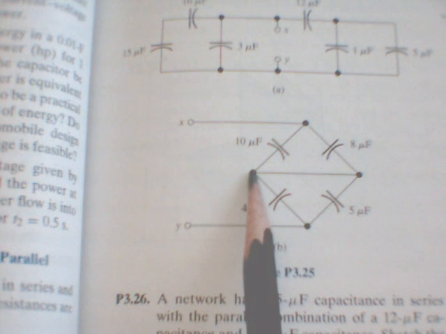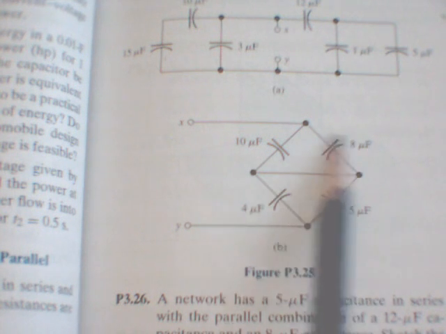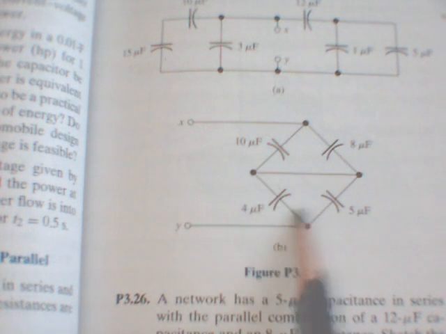This one's a little bit tricky. What you'll need to do is basically just pull those two nodes, those two junctions together, and kind of eliminate that wire, and you'll see that these two are in parallel, those two in parallel, and once you combine those two, you'll find that you have two equivalent capacitors in series.